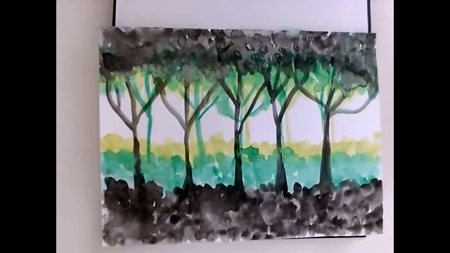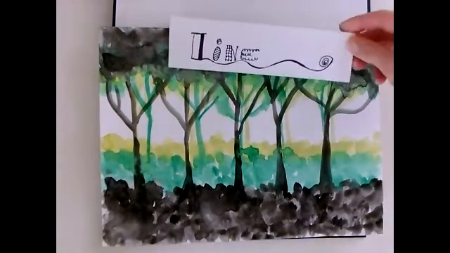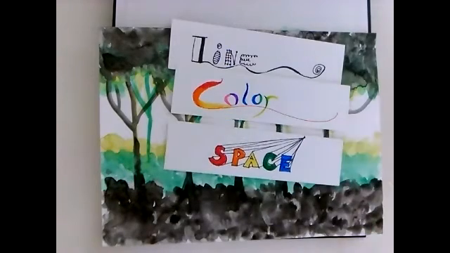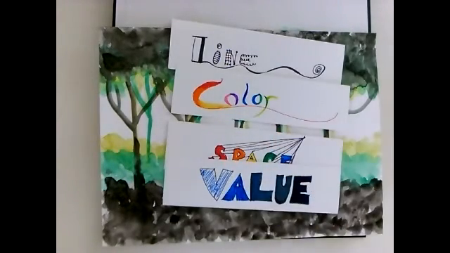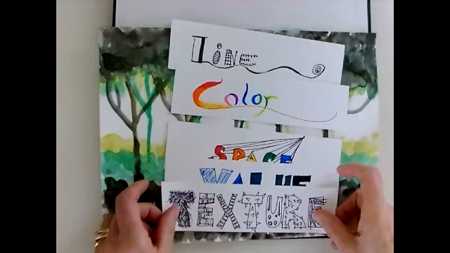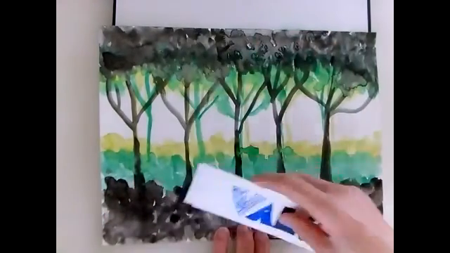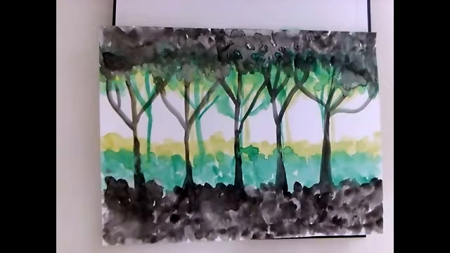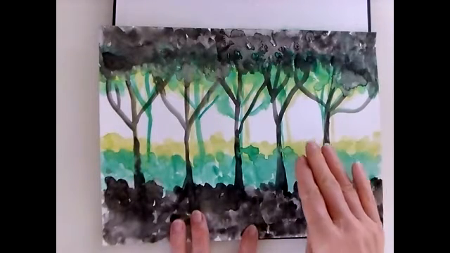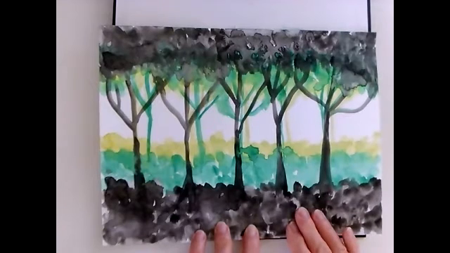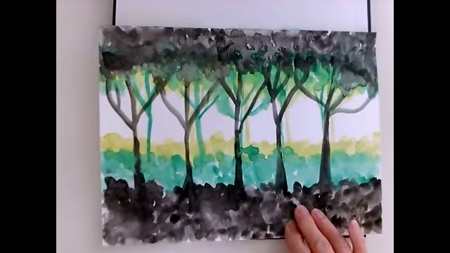Hello, artists. Today we're going to make this beautiful landscape watercolor using the art elements of line, color, space, value, and texture. Value is when a color goes from light to dark or dark to light. And as you can see in my picture, the background trees are the lightest color and the trees in the foreground are the darkest color.